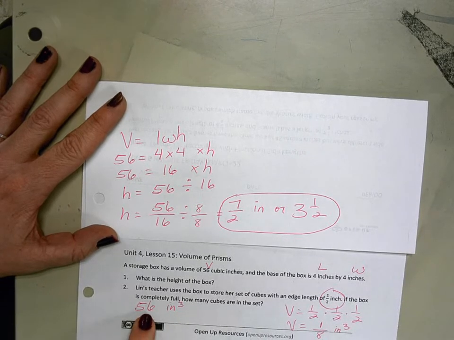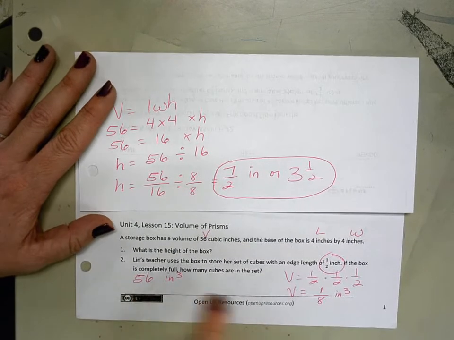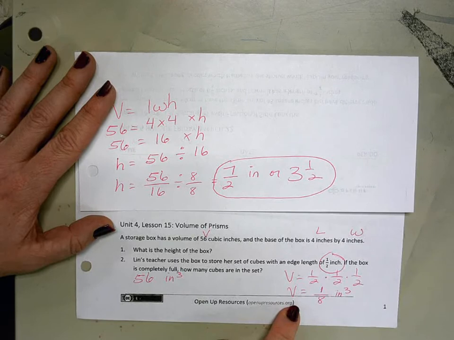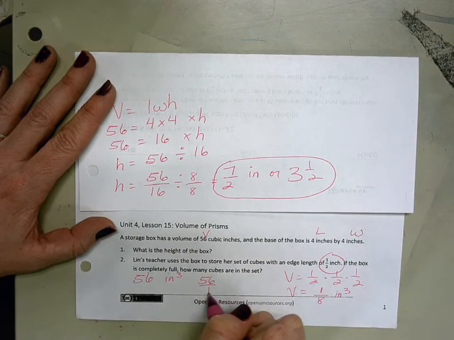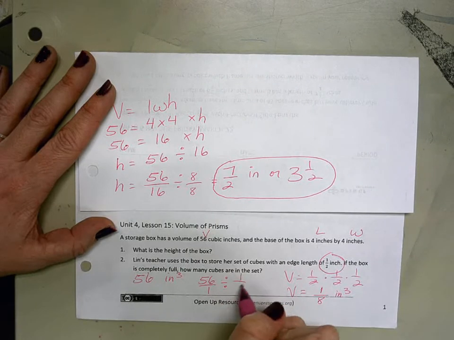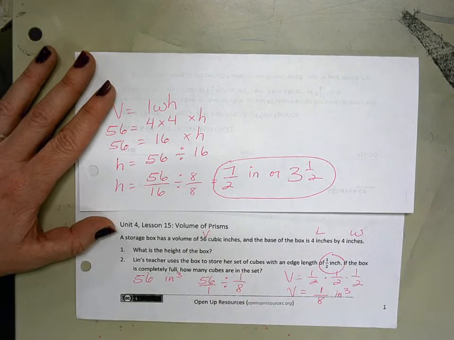I have my entire box, and I want to know how many of the small cubes are going to fit, so I need to divide. 56 divided by 1/8. And then you have your choices. You could multiply by the reciprocal, or you can get your common denominator. Both of those strategies are going to work.